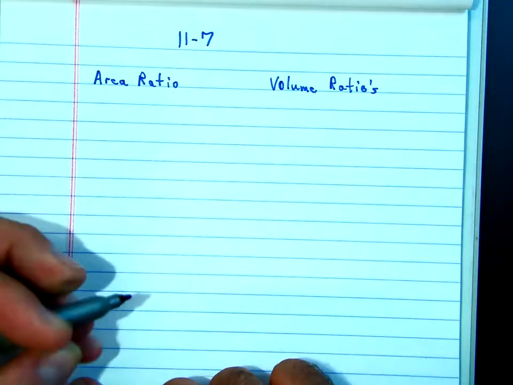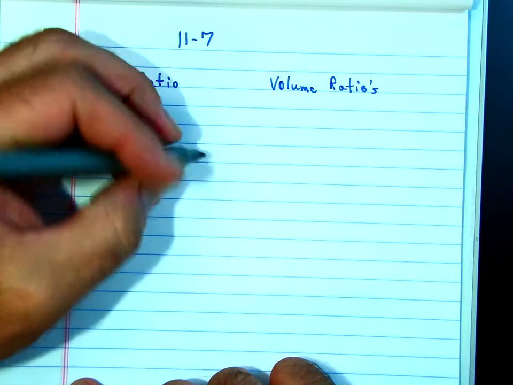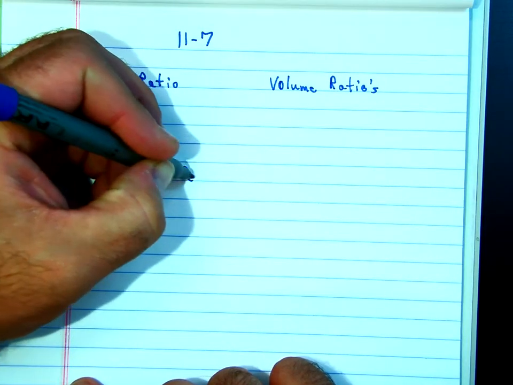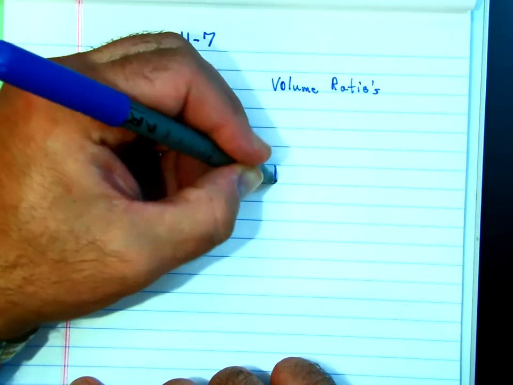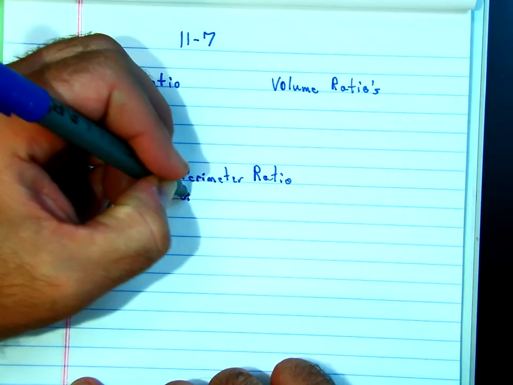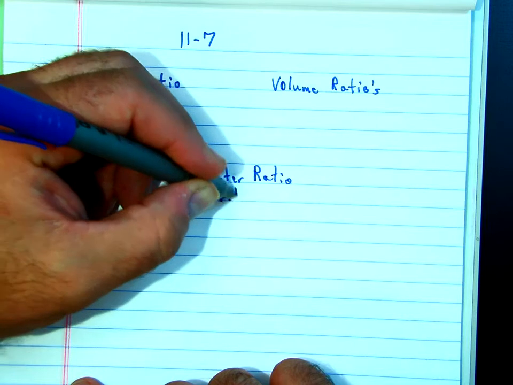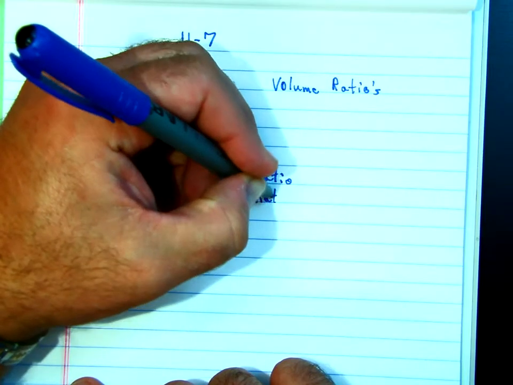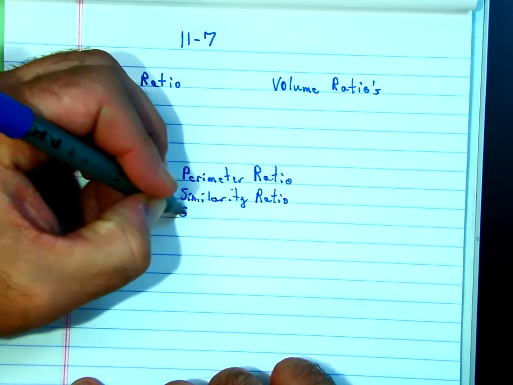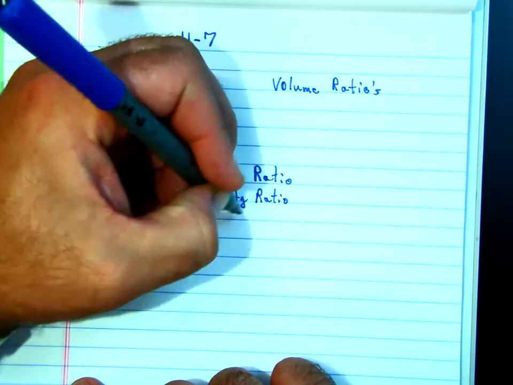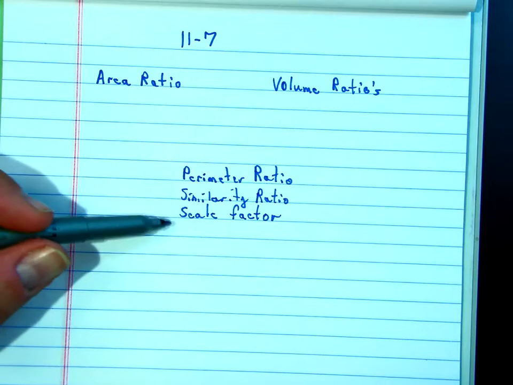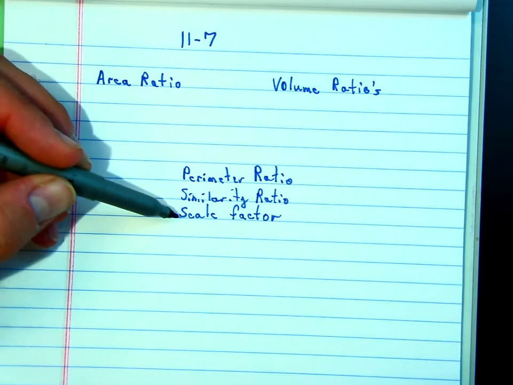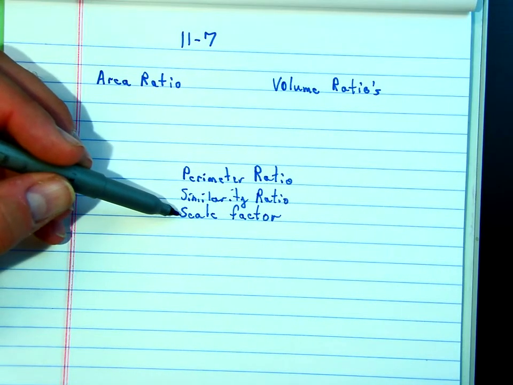And then, of course, there are the ratios that we've talked about that are all the same. They have different names, but they're the same. So you have perimeter ratio, you have similarity ratio, and you have scale factor. Now, these things are all very similar, if not the same. The only real true difference is with scale factor, you have to be careful of which way you write the numbers. Remember, if your shape is getting bigger, the bigger number goes on top, and if the shape is getting smaller, then the smaller number goes on top.